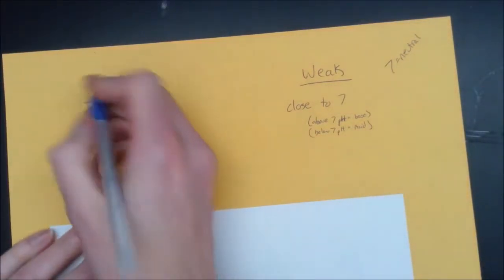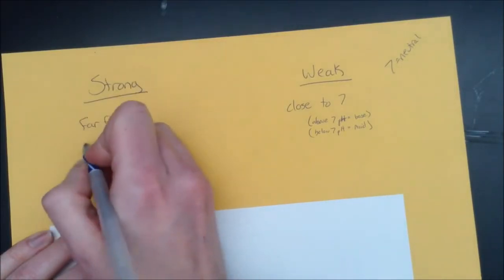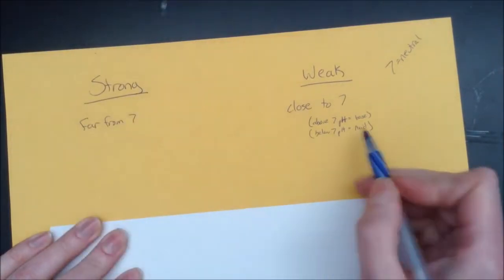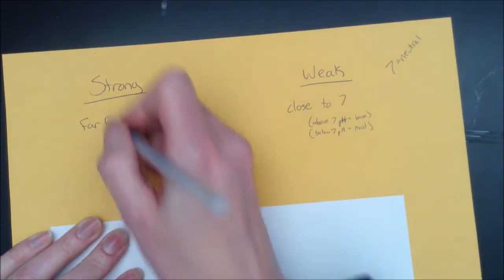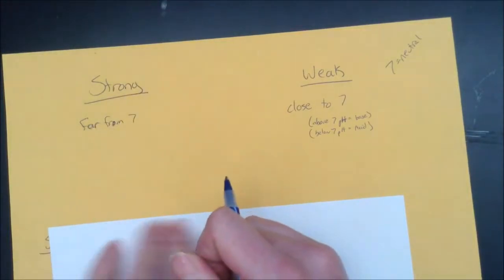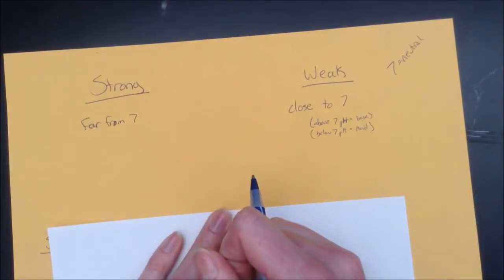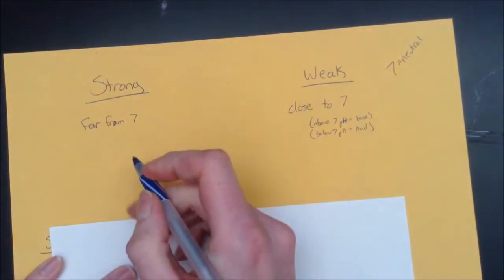Strong acids are going to be on the other side, that they're going to be far from 7. Okay, same idea though. Above is still a base and below is still an acid, but it's farther away from 7 on the pH scale. So if you have pH information, that's a good way to know if it's a strong base or a strong acid. And again, close to 7 is weak, far from 7 is strong.